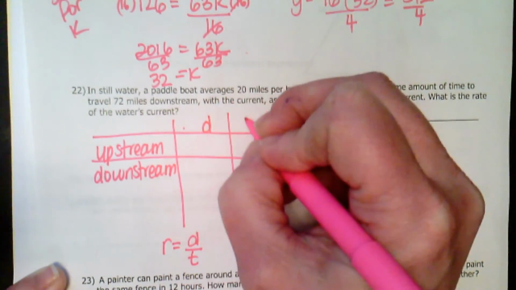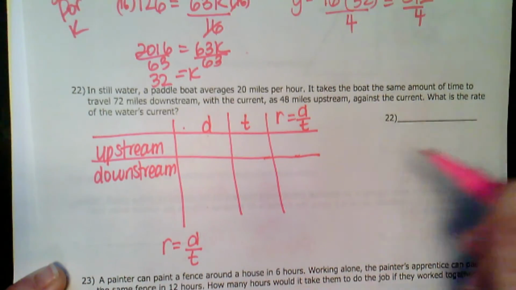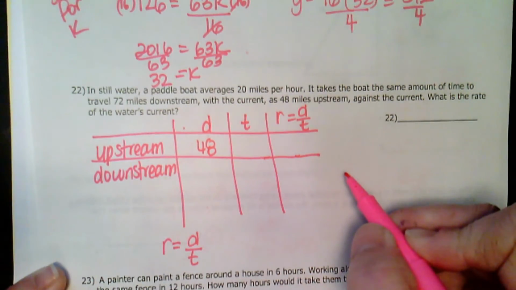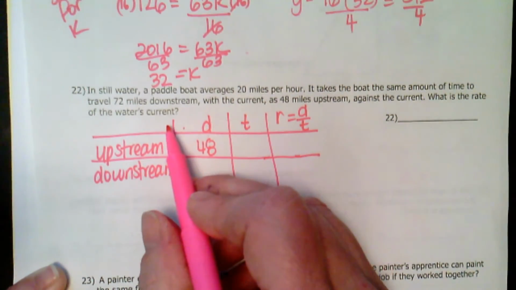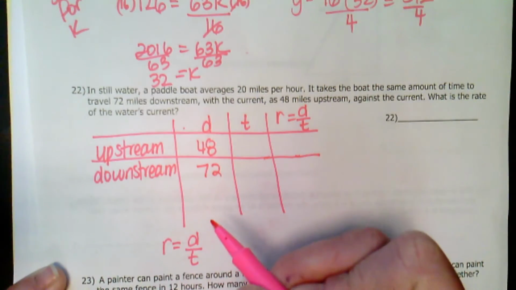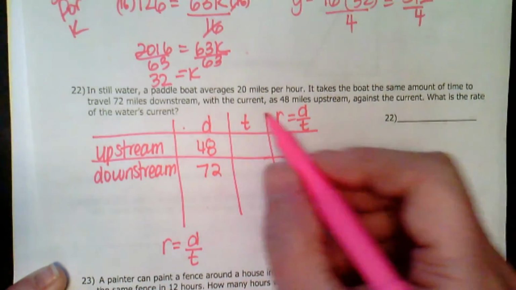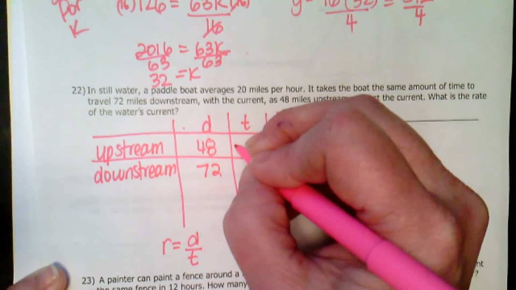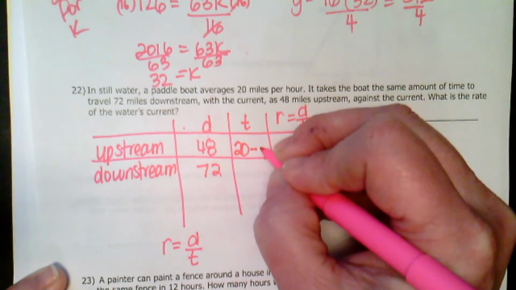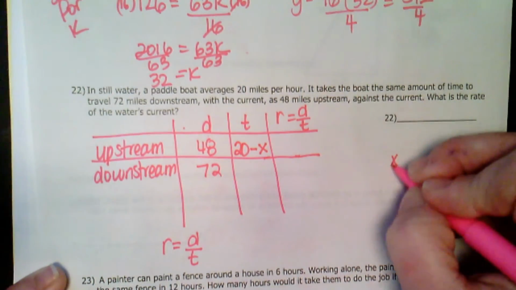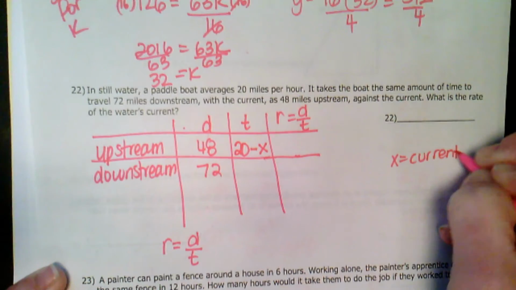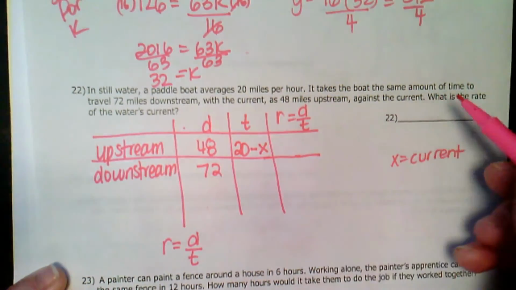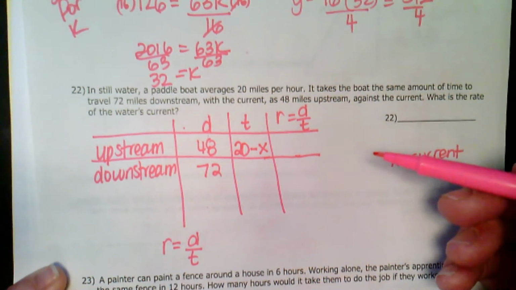And then this is my distance and this is my time. So they tell us that our distance was 48 upstream and 72 downstream. And then our time, they said it averages 20 miles an hour. Well, when you're going upstream, you have the current, and that's what x stands for, working against you. So you're going 20 miles an hour, but you've got to take away the current that is pushing against you.